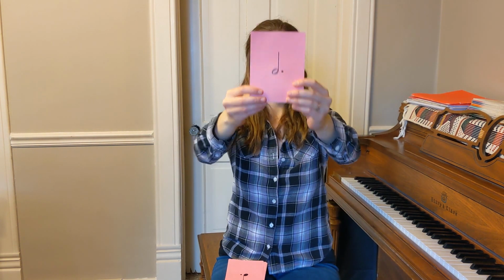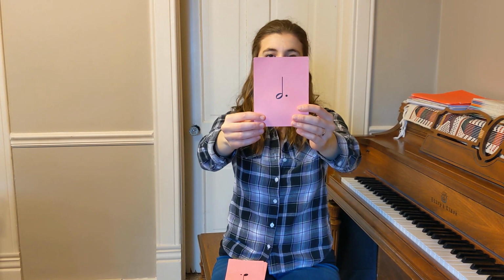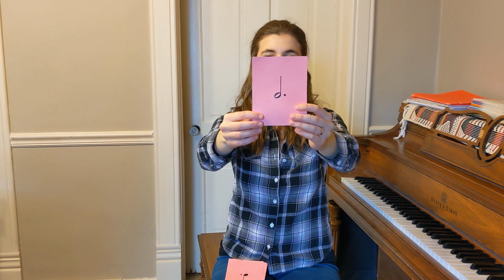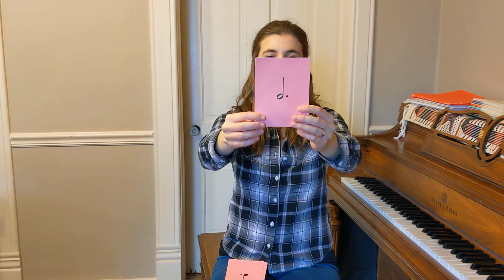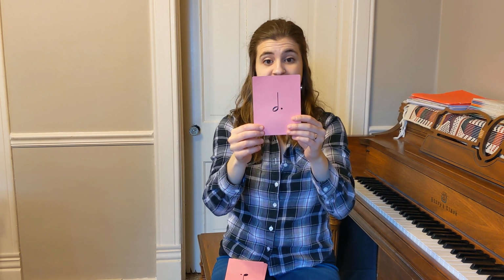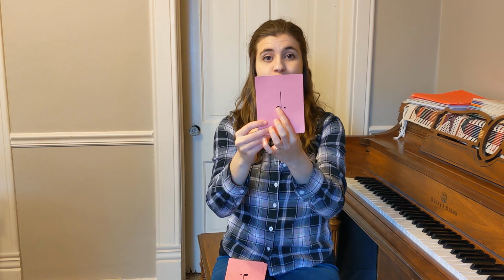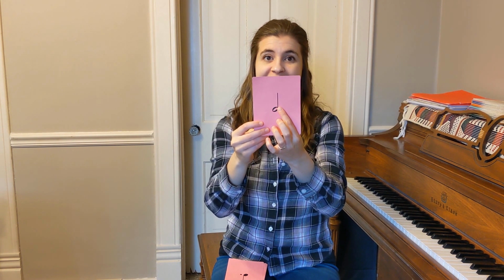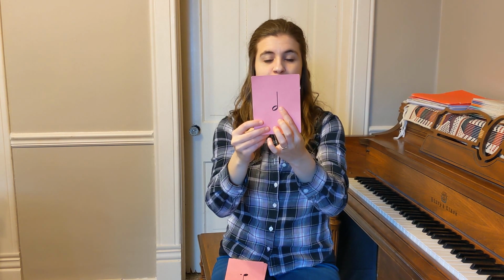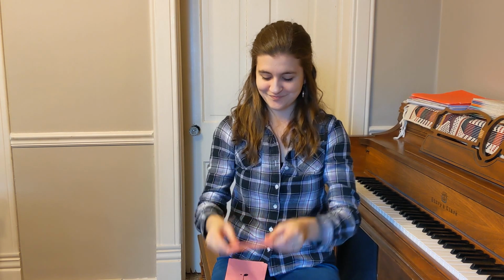All right. What is this one? This is a dotted half note. So a half note gets 2 beats. The dot adds another beat. So 2 plus 1, 3. The dotted half note gets 3 beats. All right.